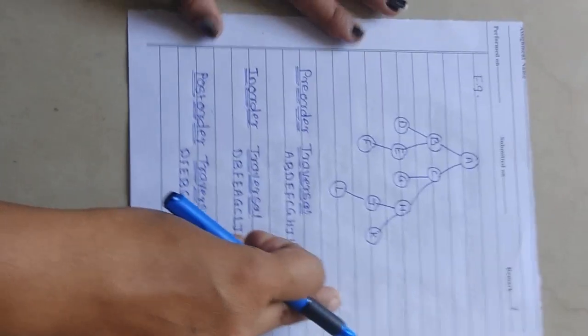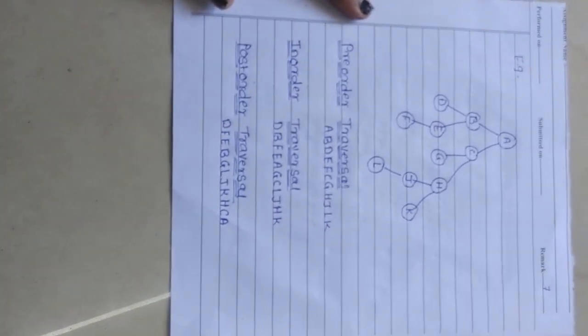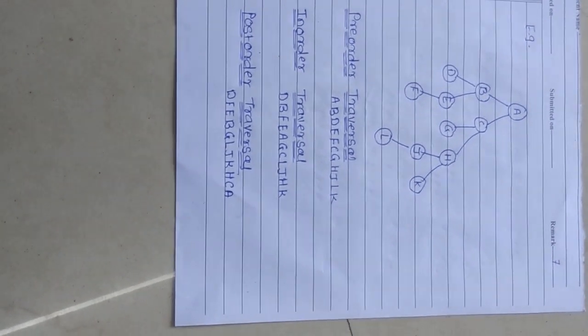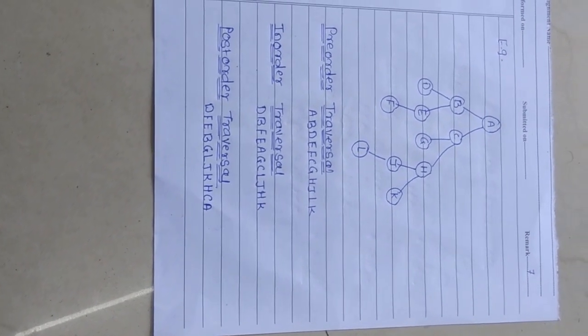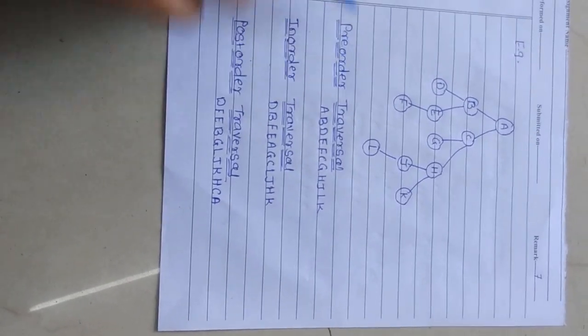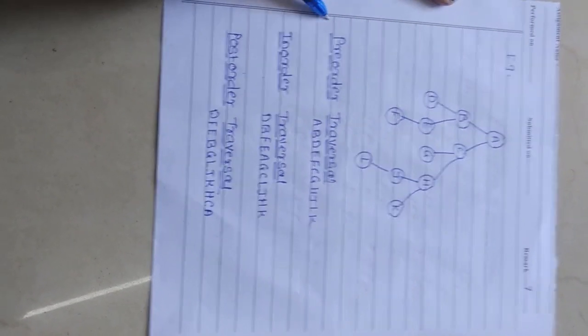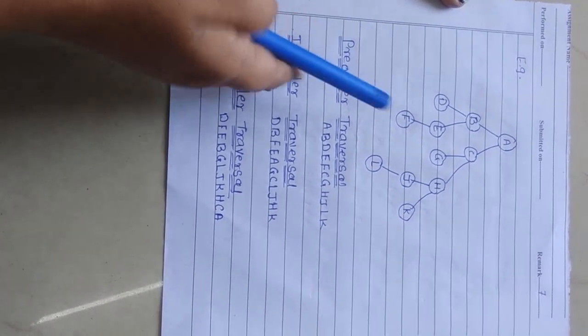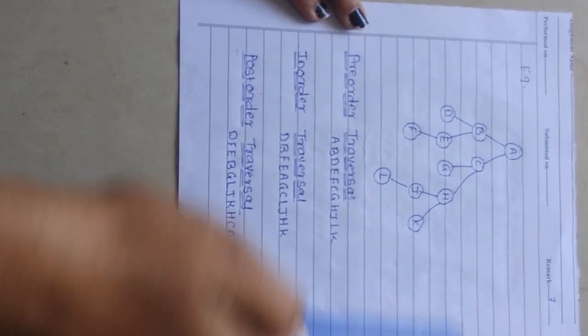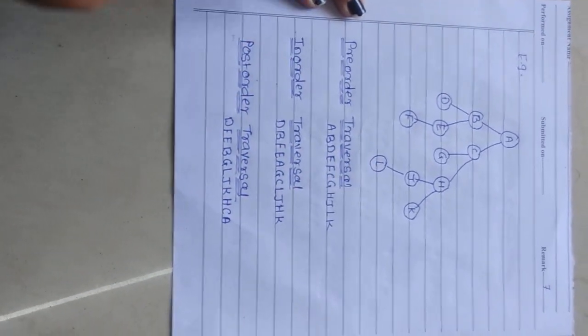Now for more understanding, we take another example of the traversing of a binary tree. This is an example in which a tree is given to you, and in the examination you can be asked what the traversal of this tree is. You have to give the pre-order, in-order and post-order traversal of the tree. Now, according to the rules given, you can solve this example.